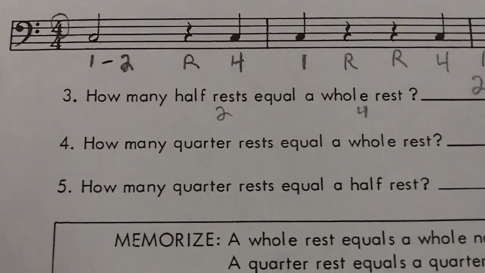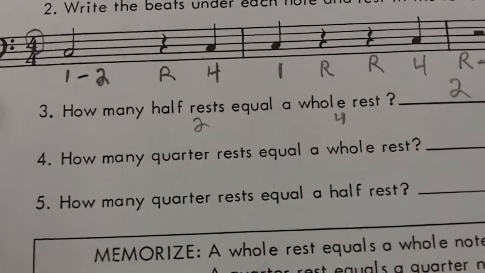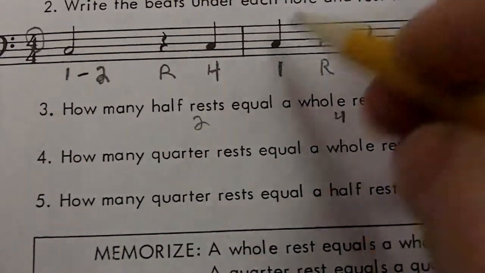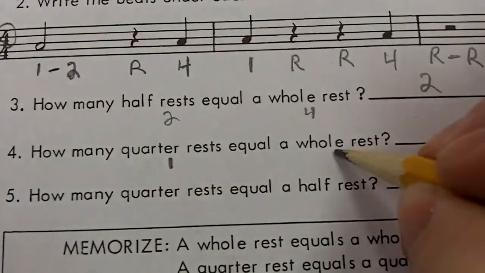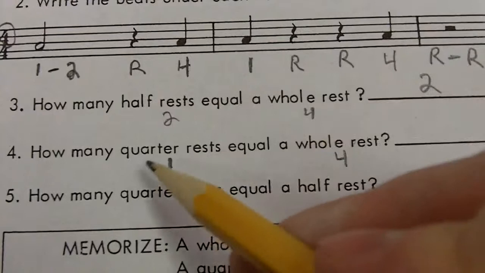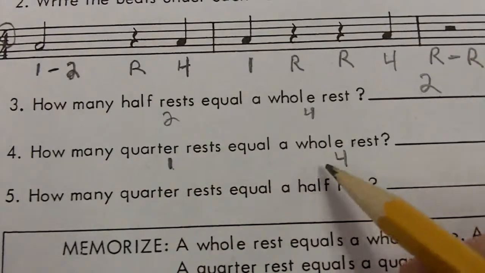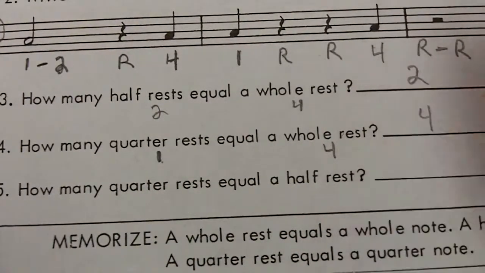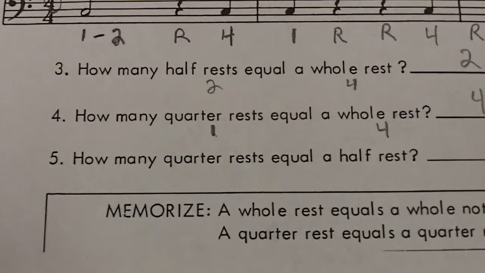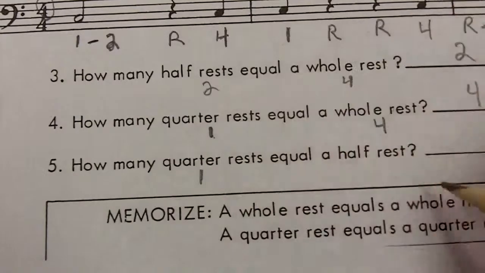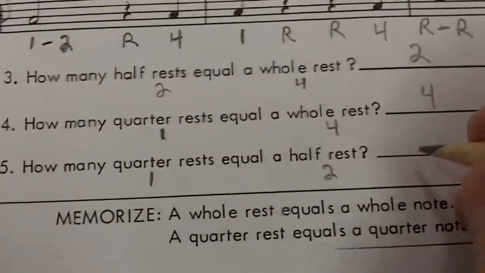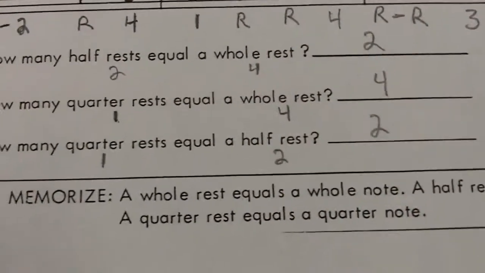Number 4. How many quarter rests equal a whole rest? A quarter rest gets 1 beat, and a whole rest gets 4 beats. So now it's like, how many times can 1 go into 4? The answer is 4. And number 5, how many quarter rests equal a half rest? So how many 1s can go into a 2? The answer is 2.